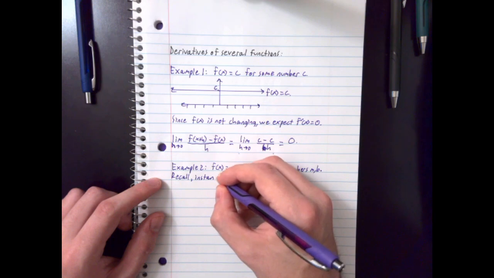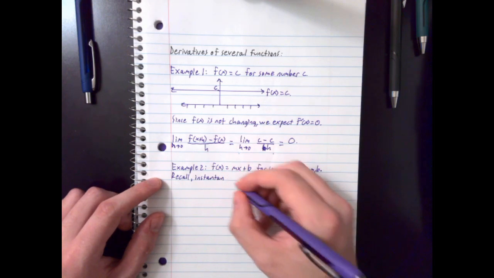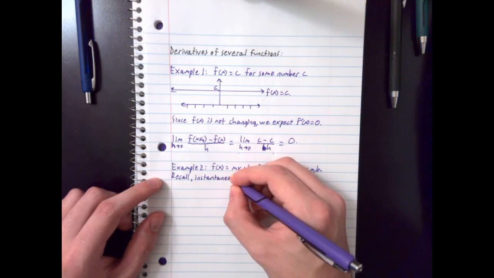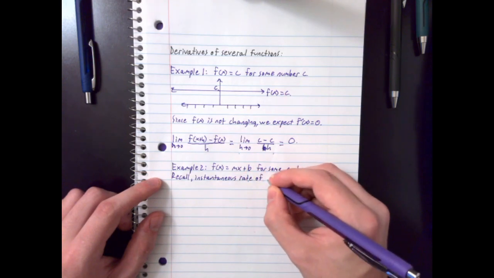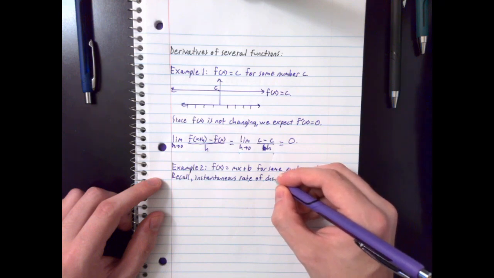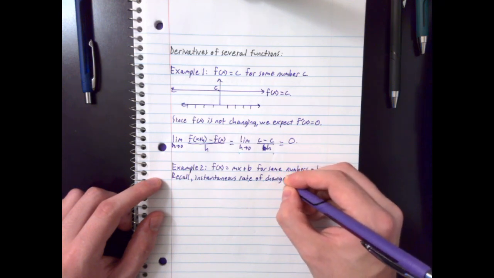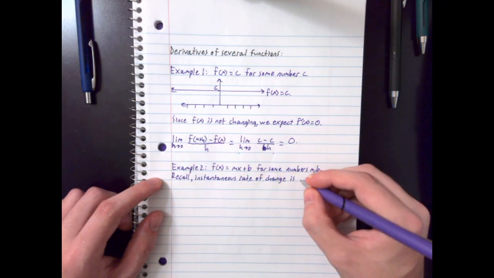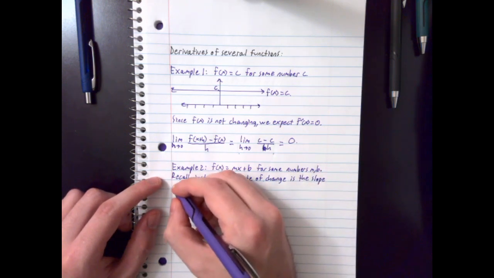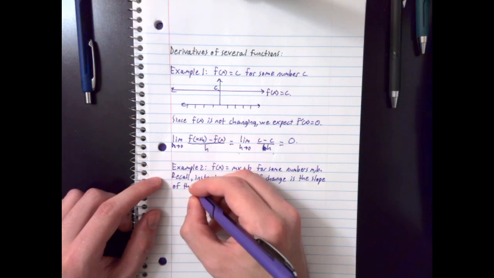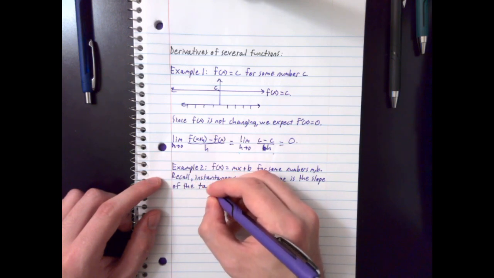And so in just the same way, the instantaneous rate of change, so just more generally, not velocity, but just any old rate of change, is the slope of the tangent line.